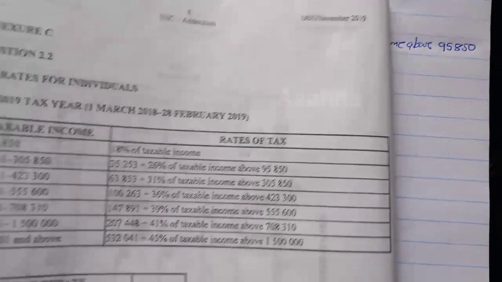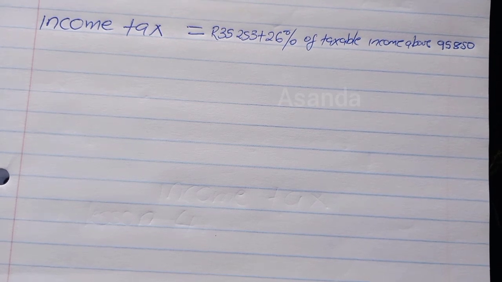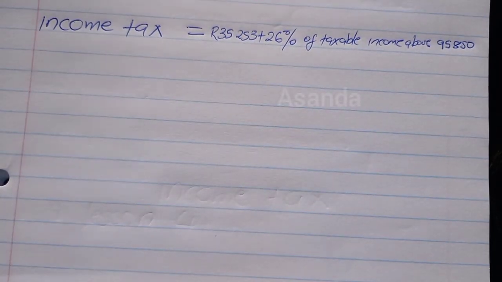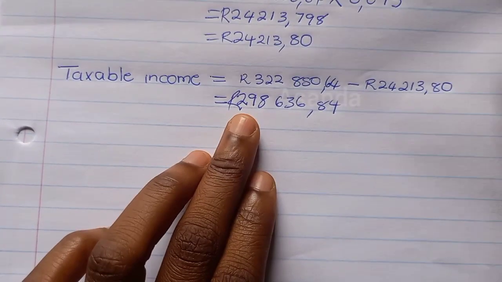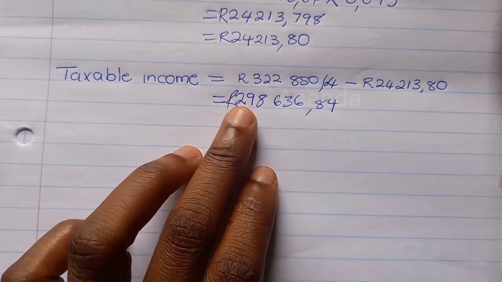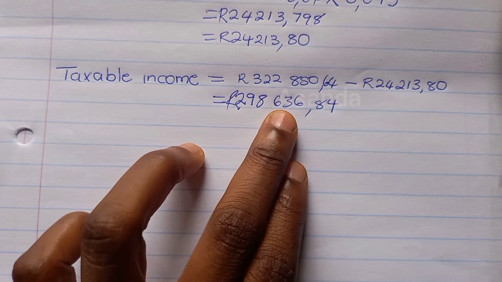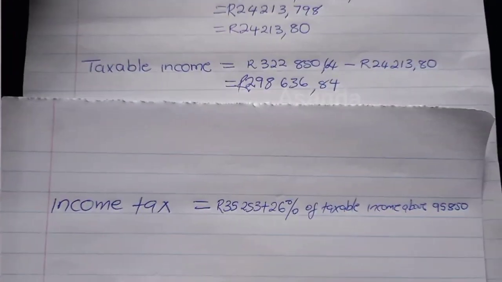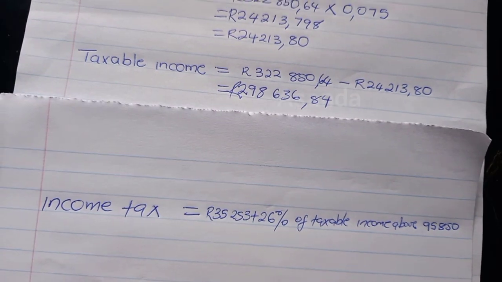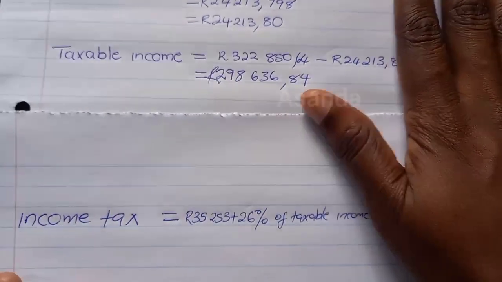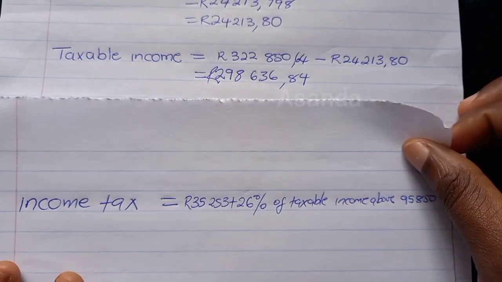Okay, so we're using tax bracket number 2 as our next example. Okay, and then remember Amy said that Amy has a taxable income of 298,636 rand and 84 cents. All right, so if you take a look at Amy's taxable income, it's called taxable income, right?